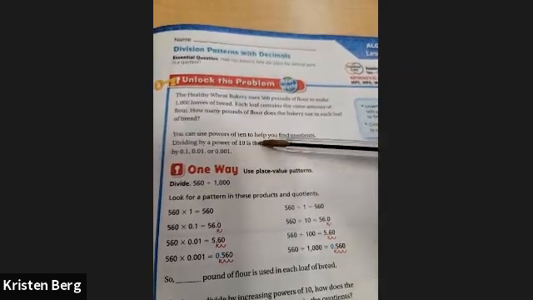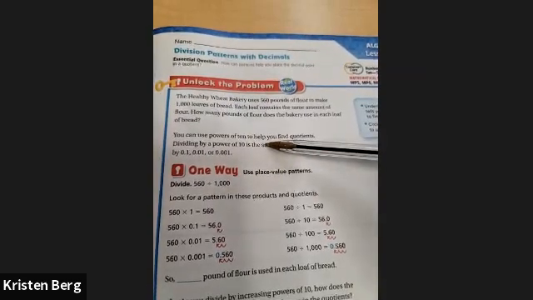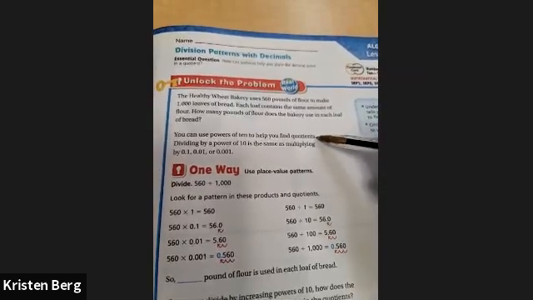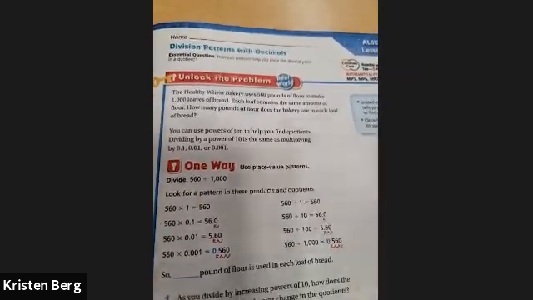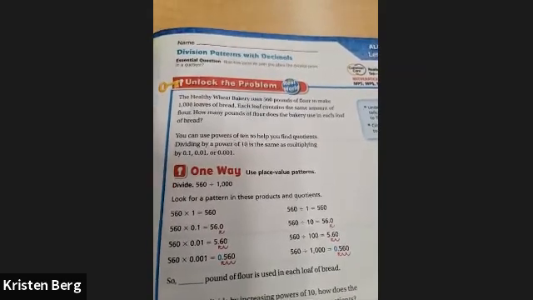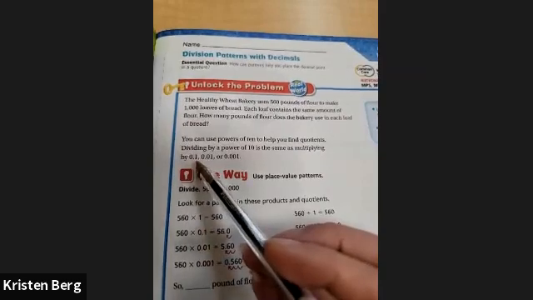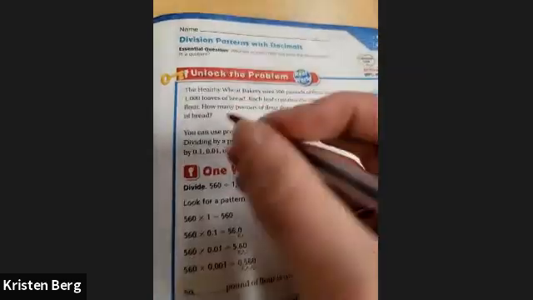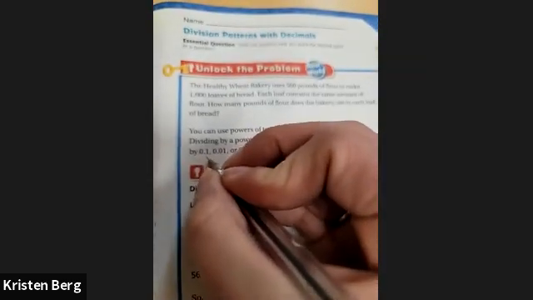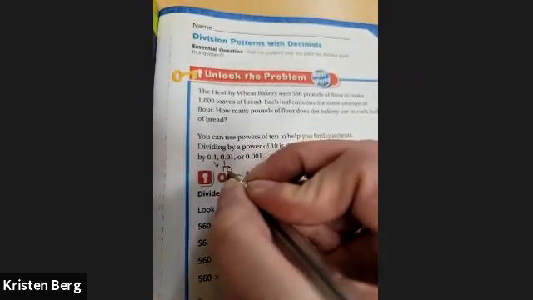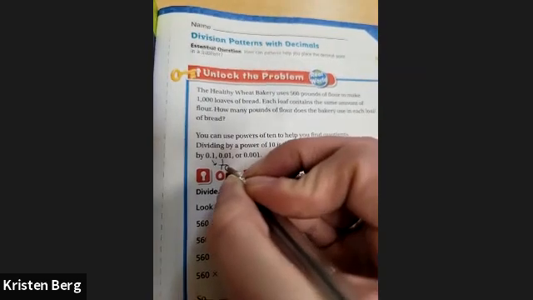Now it says you can use powers of 10 to help you find quotients. Remember, a quotient is the answer to a division problem. So dividing by powers of 10 is the same as multiplying by this, which is the decimal way of saying a tenth. Now remember, a tenth means dividing by one place, dividing by 10.